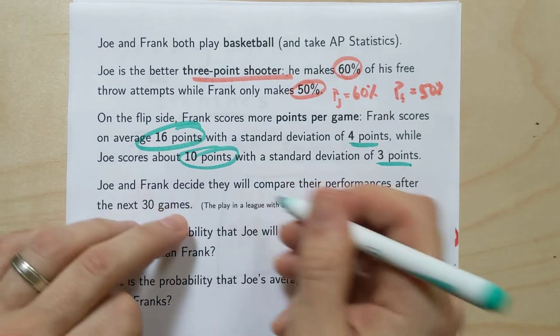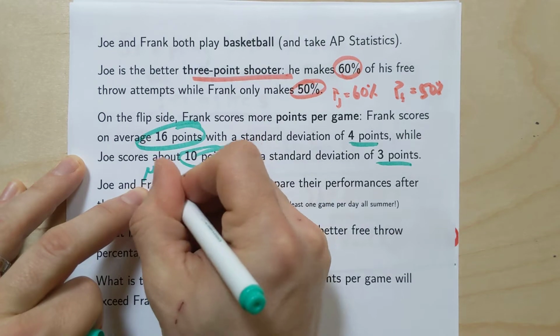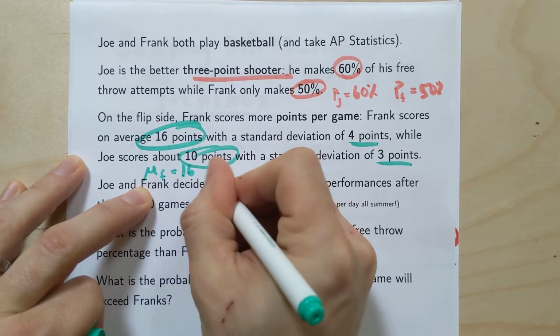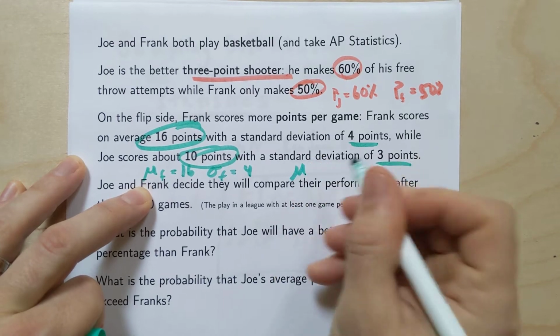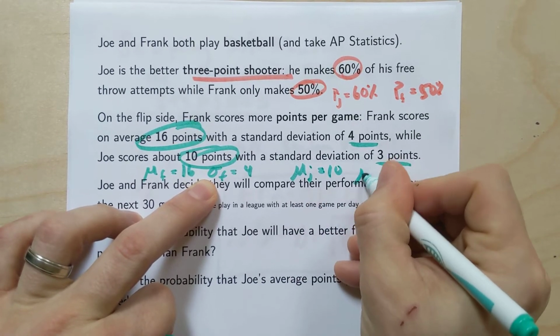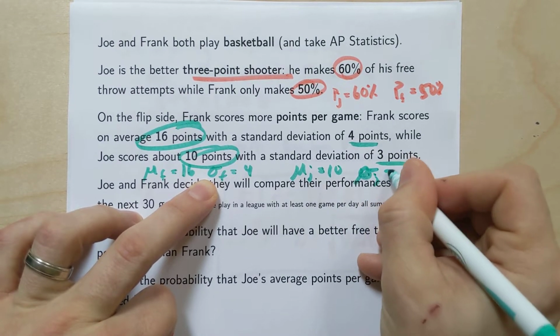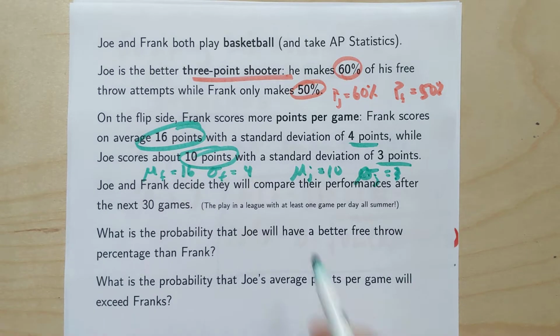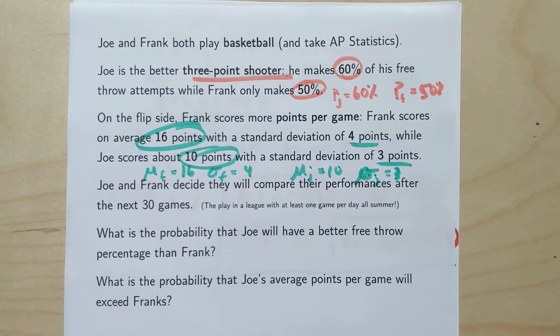I don't have a ton of space here, but I'm going to say mu_F was 16, sigma_F was 4, and let's say mu_J is 10, and sigma_J is 3. Okay, so that's fun. And so they decide they're going to compare their performances after the next 30 games. That sounds like a fun thing.